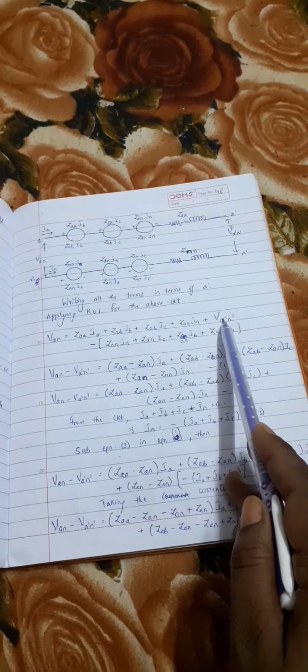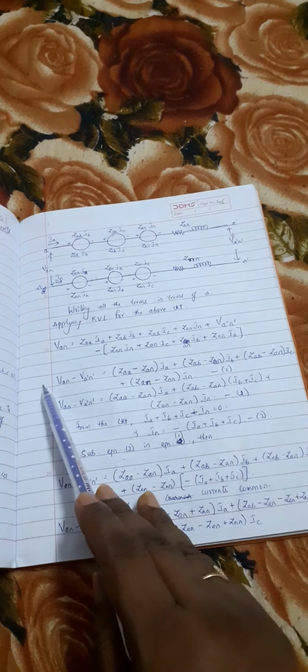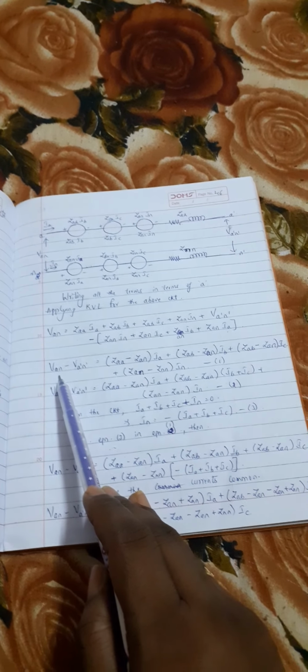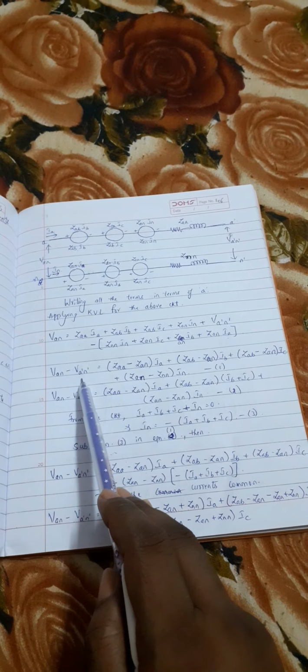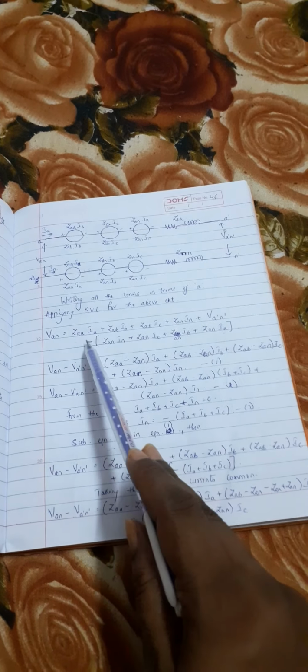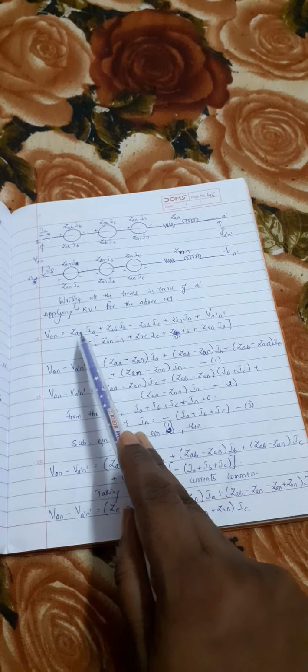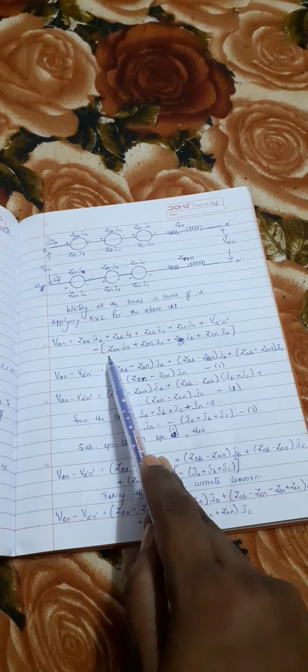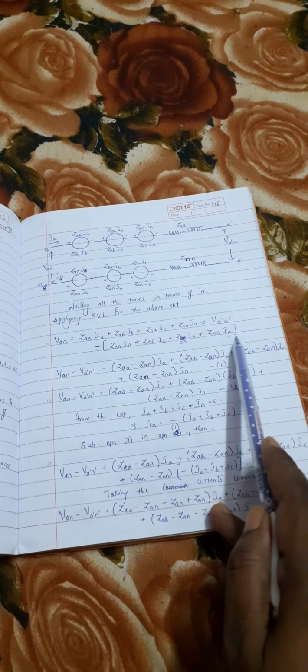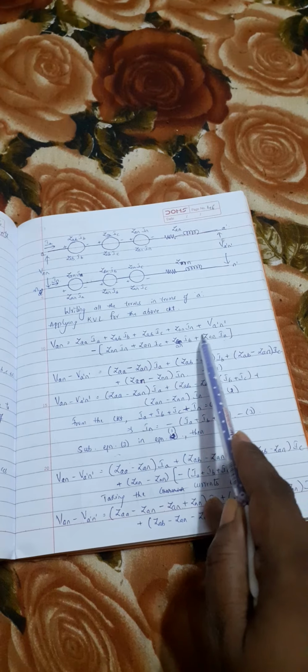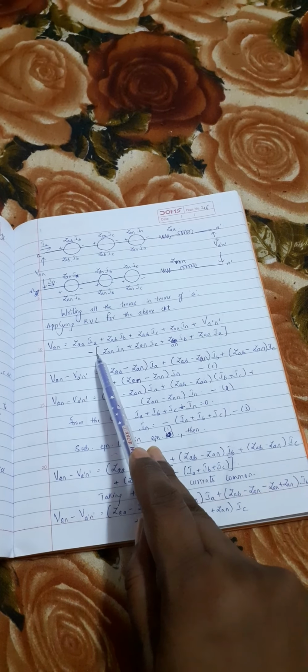Now taking the term VA dash N dash to the left hand side, I can represent this as VAN minus VA dash N dash. Now taking the terms IA, IB, IC common. So ZAA minus ZAN, where is the IA term here? The coefficient is ZAN and we have a negative sign here.